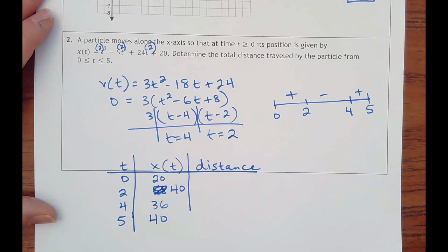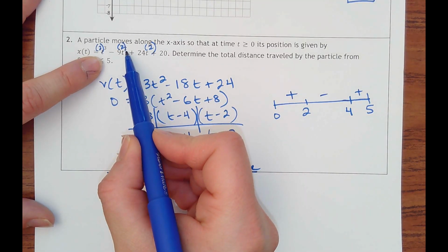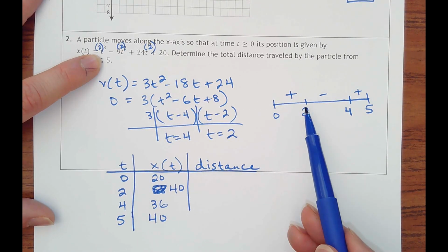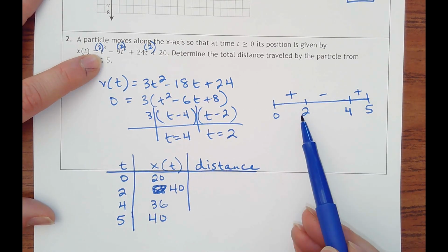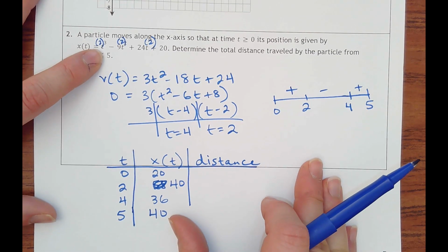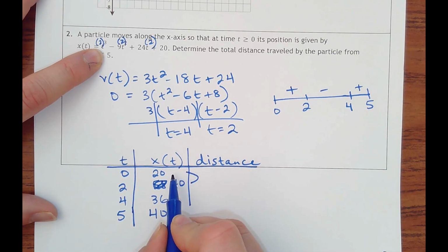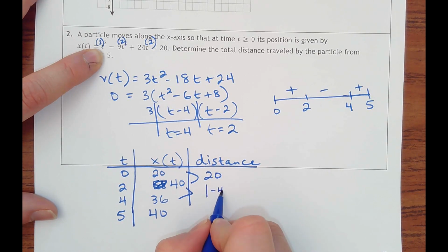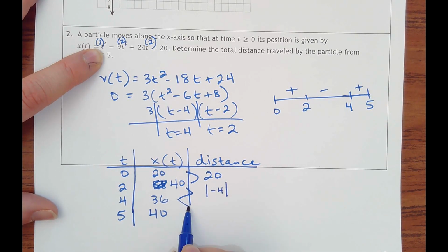I realized I'd made a mistake. I should not have gotten 58. I should have gotten 40. I kind of marked over my t-squared there. So hopefully those are the right numbers. This matches what I said the slopes would be doing. 20 to 40 is increasing, and then it decreases. 40 to 36, and then it increases. You don't have to do this part. I just thought maybe it would help make the connection. So the distance traveled 20 to 40 is 20 units. 40 to 36 is going down 4 units. But again, we just want the absolute value of that. And then 36 to 40 is going up 4 units. So adding that would be 28 total.